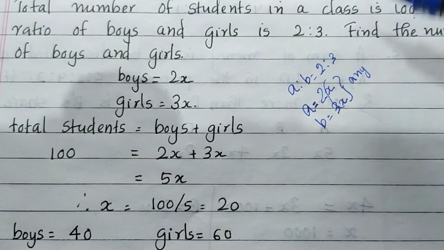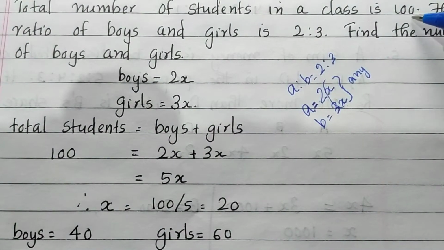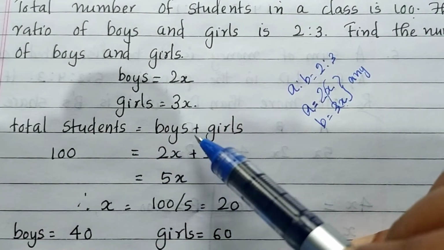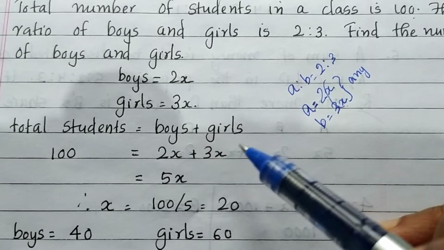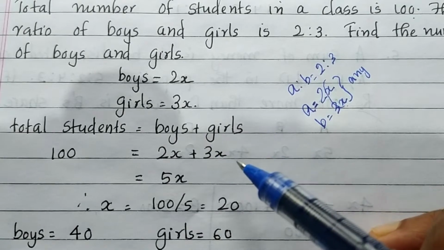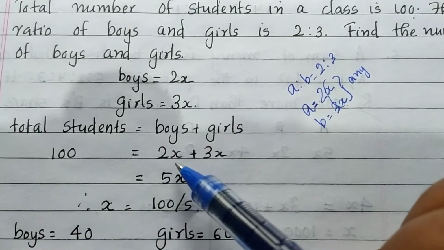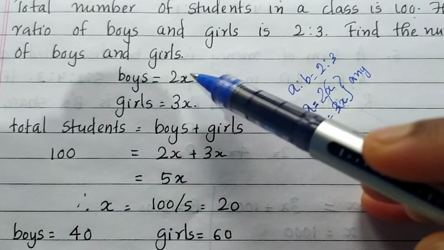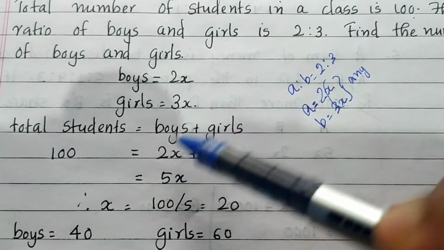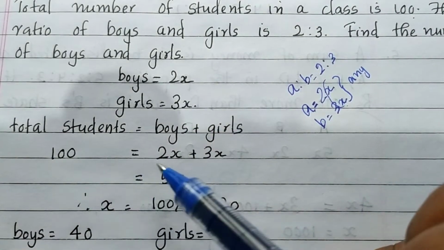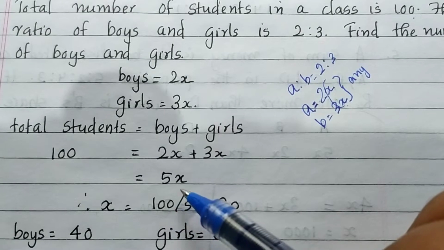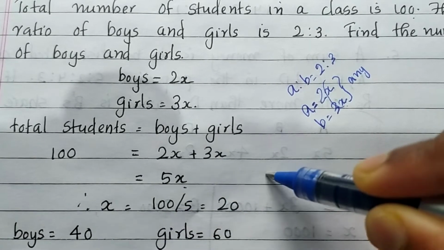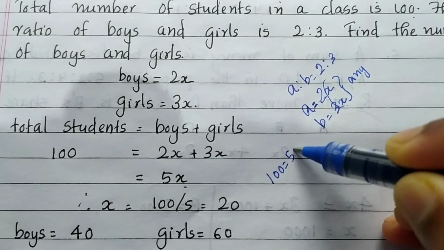The total number of students is also given, which is equal to 100. So the total number of students is equal to what? The number of boys plus the number of girls. So 100 is equal to 2x plus 3x, which is equal to 5x. So 100 is equal to 5x.